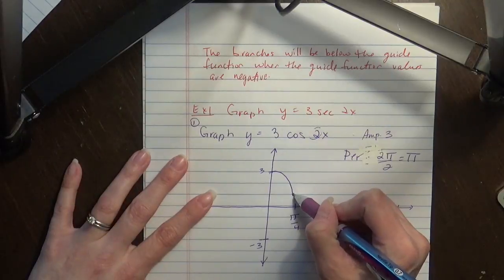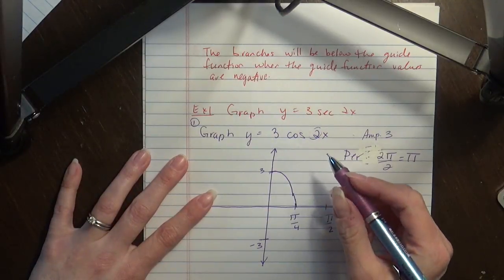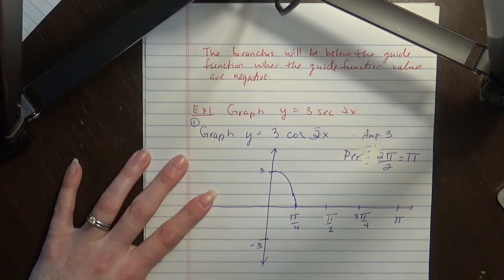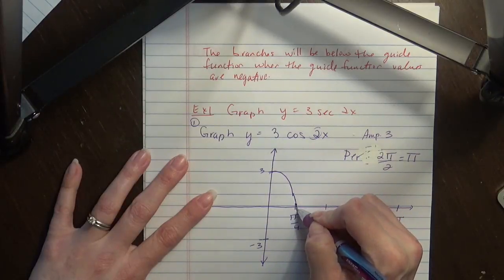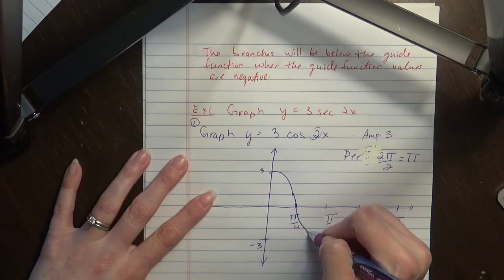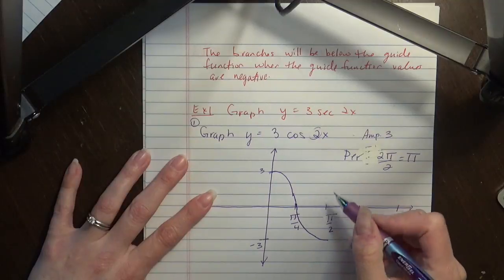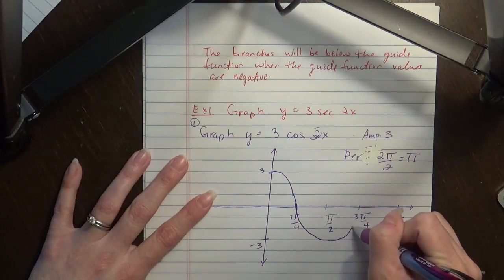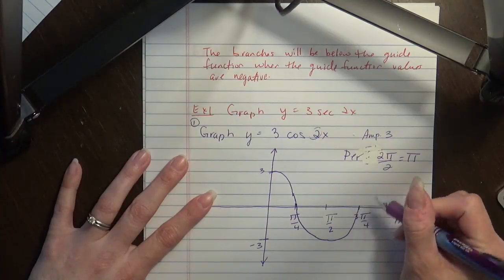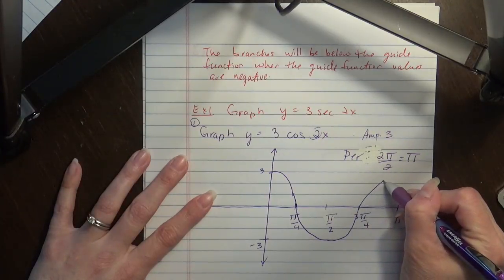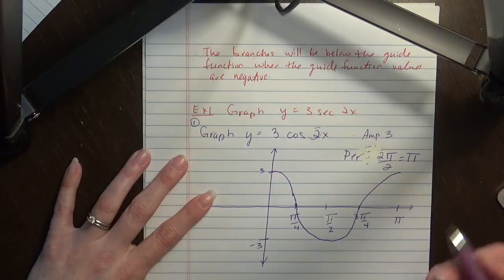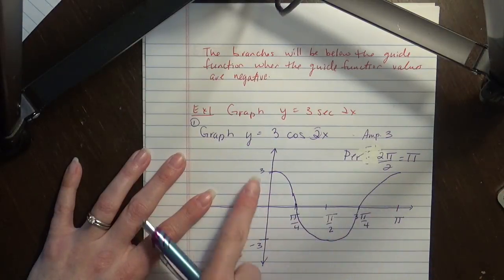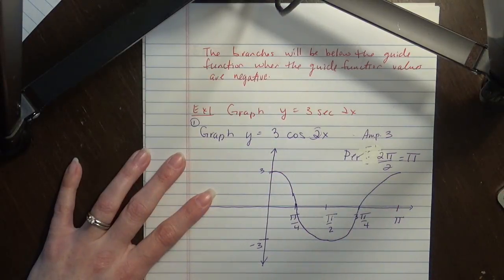We have an x-intercept at pi over 4. And then it's going to come down to here. So it'll be at pi over 2 comma -3. And then we have an x-intercept at 3 pi over 4. And it'll come back up to the ordered pair pi comma 3. Okay, so this is 3 cosine of 2x.